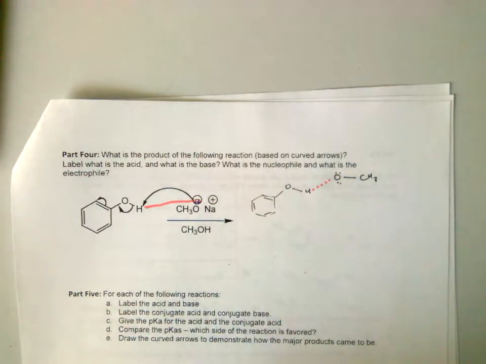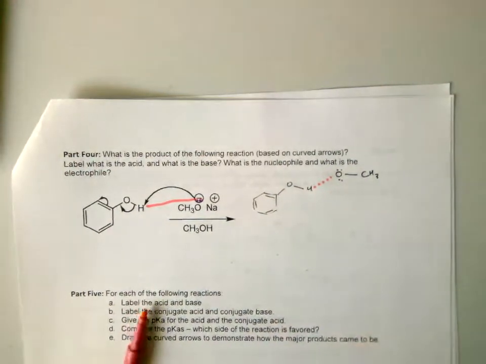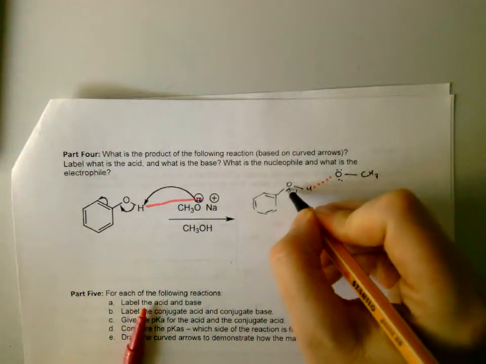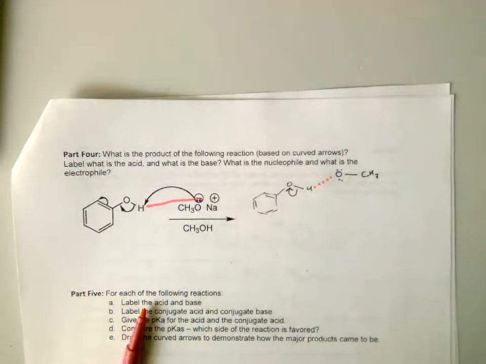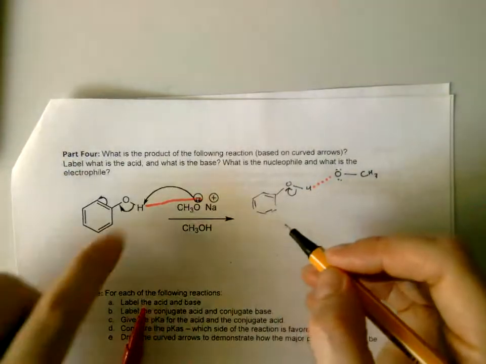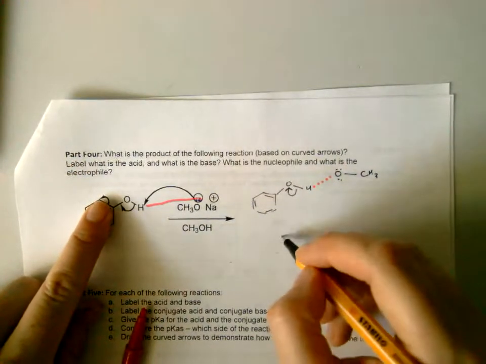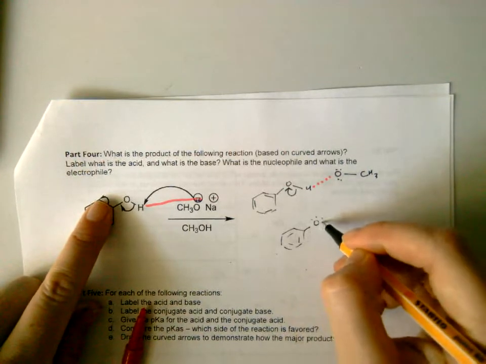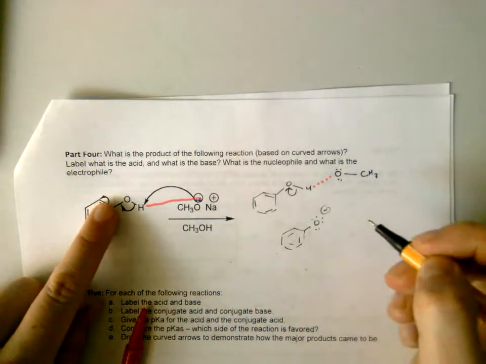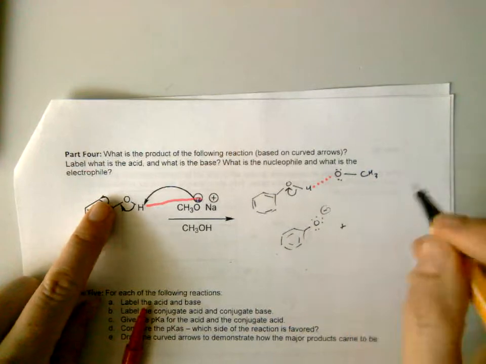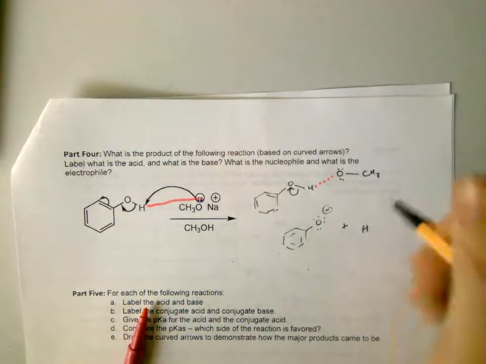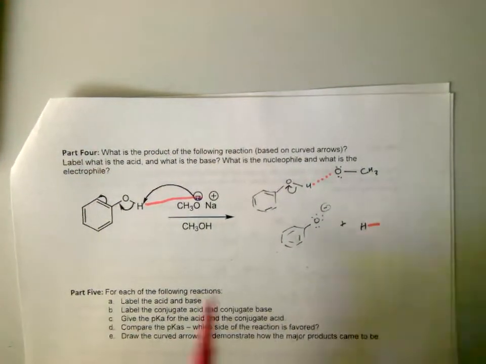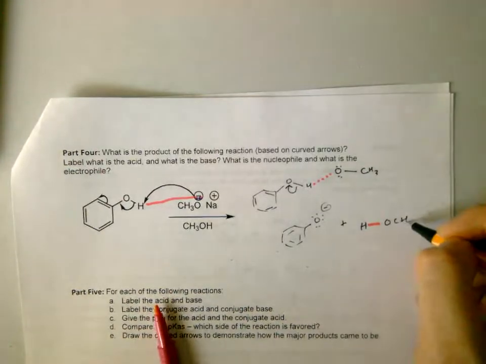But you can't have that many bonds to hydrogen, so then this breaks so that the hydrogen can be happy. So the completion of this first set of arrows, I'm going to stop right here, one step at a time, leaves this negatively charged, and you have a hydrogen that's bonded to an OCH3.